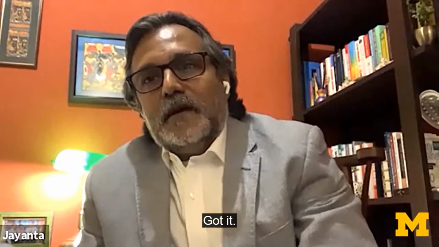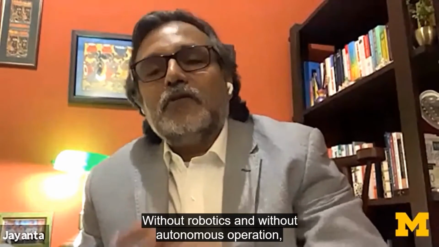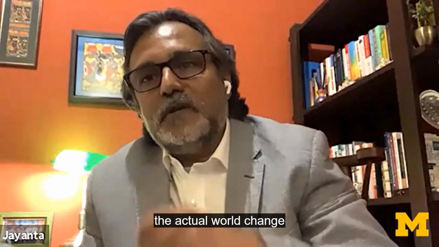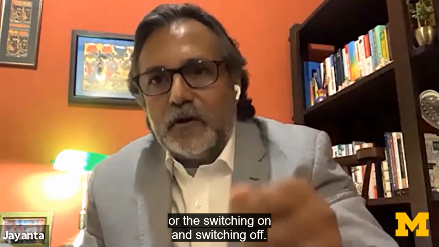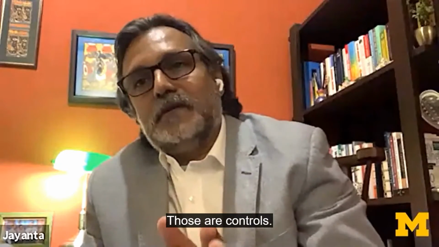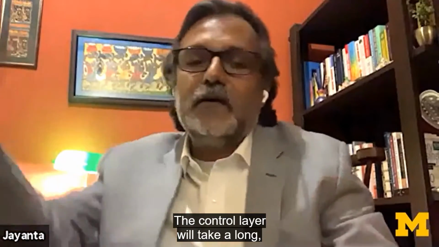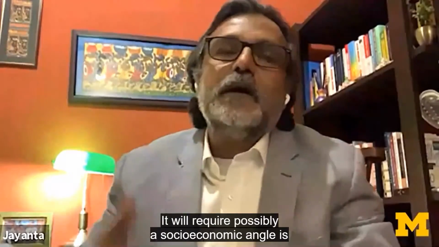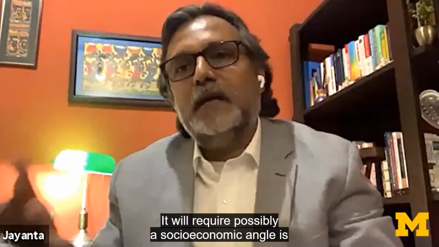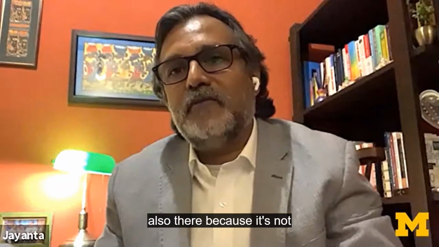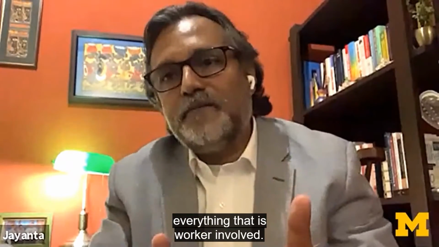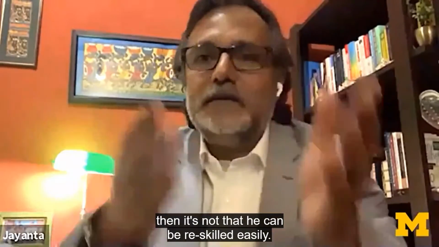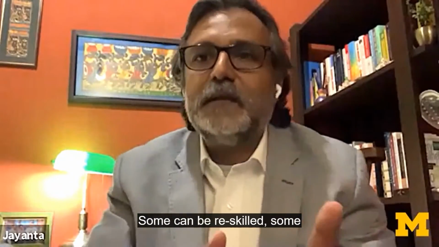Without robotics and without autonomous operation, you possibly cannot move the physical work, the actual bulb change or the switching on and switching off. Those are controls. So the control layer will take a long time, maybe another 5 years, 7 years, whatever. And it will possibly require a socio-economic angle as well, because it's not everything, there is a worker involved. If you're taking that worker's job, then it's not that he can be reskilled easily. Some can be reskilled, some may not be.